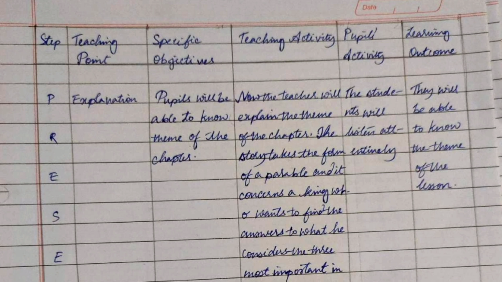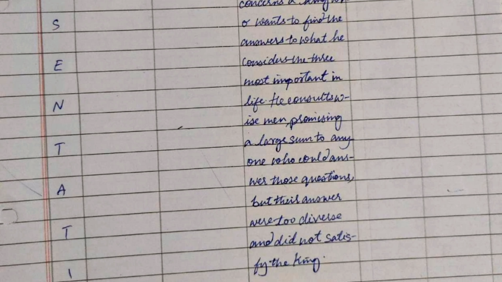The story takes the form of a parable and it concerns a king who wants to find the answers to what he considers the 3 most important questions in life. He consults wise men, promising a large sum to anyone who could answer those questions. But their answers were too diverse and did not satisfy the king.